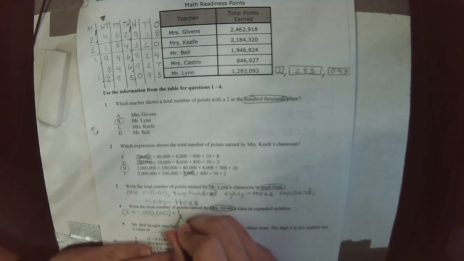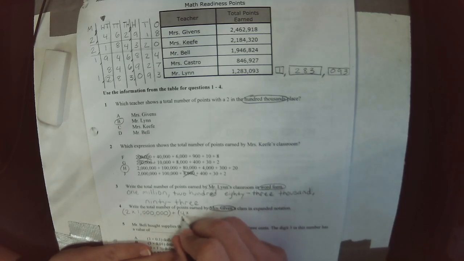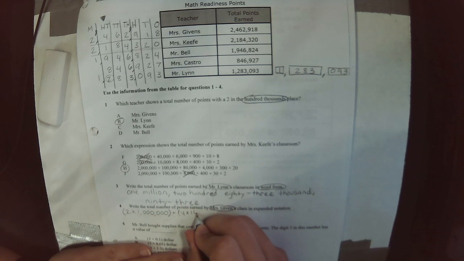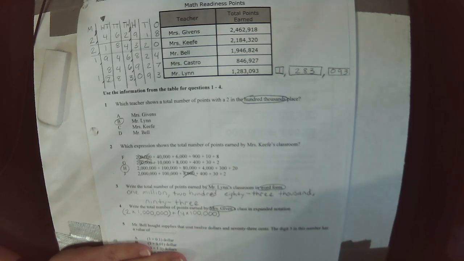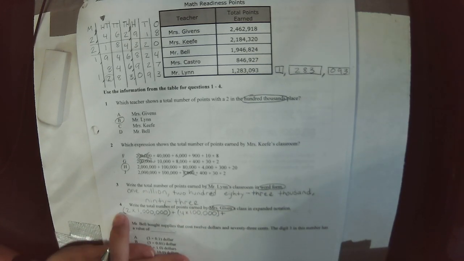4. 4 times, to show that that's the place value we're talking about, 4 is in the hundred thousands place. And then again a plus sign because there's still more to this number. 2 times 1 million plus 4 times 100,000 plus, what's the next place value that I need to use? We use the millions, we use the 100,000s. Which one would be next? Chase?